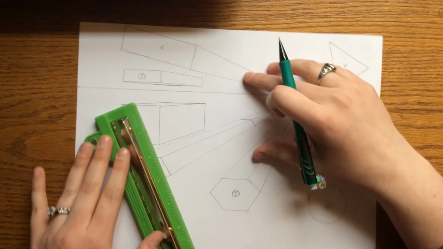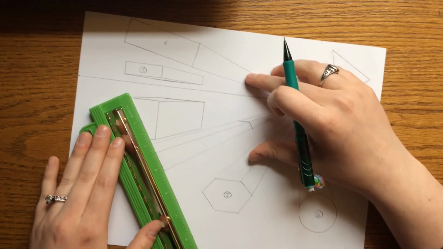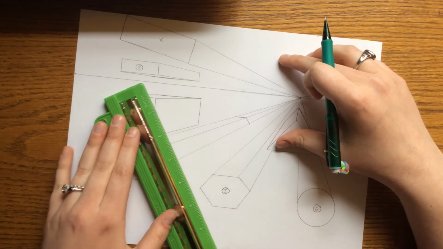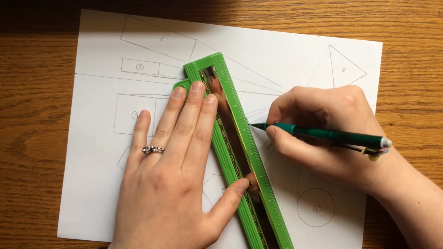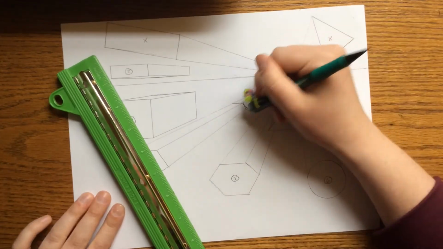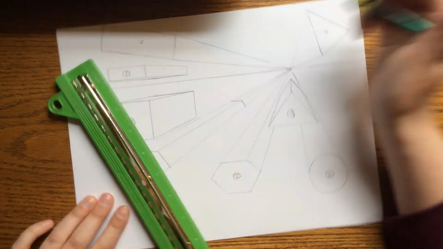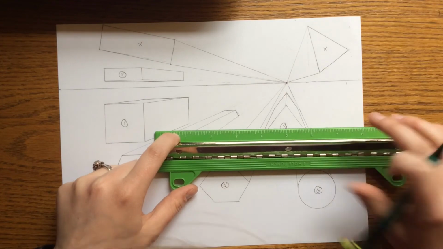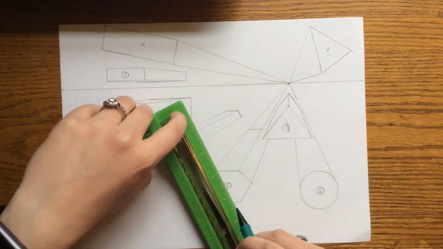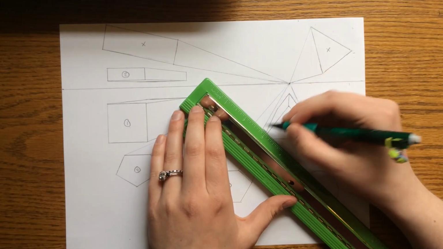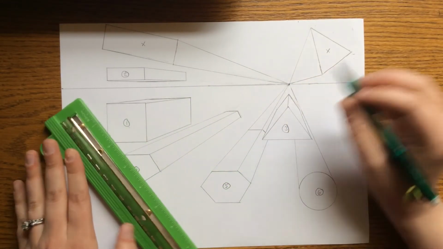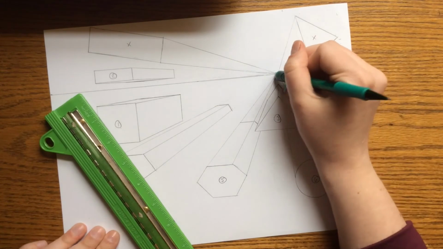It looks like I kind of messed it up. Those don't look parallel. I'm going to try again. There we go. See, even I don't get it right on the first try, so make sure you're double checking. All right, I'm just going to stop it at the triangle because I want to keep that looking like it's overlapping.